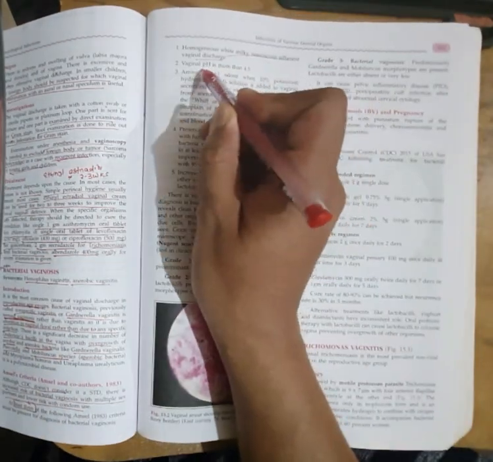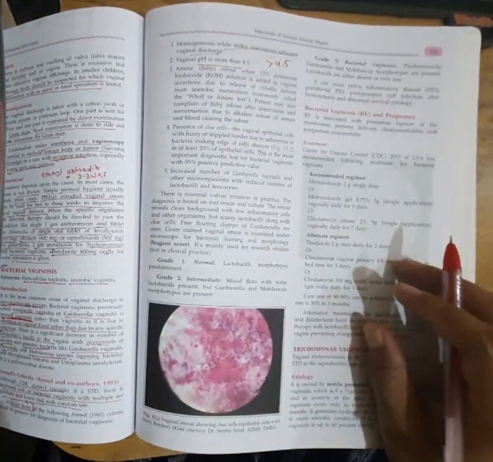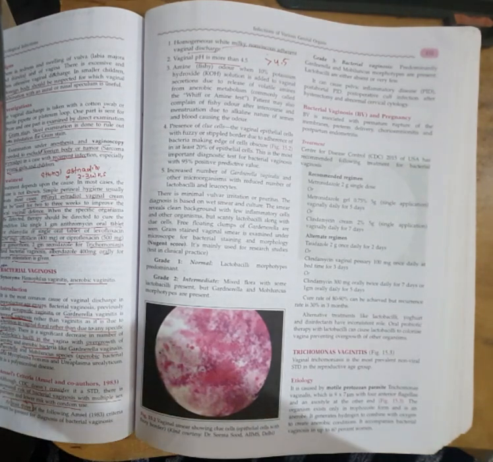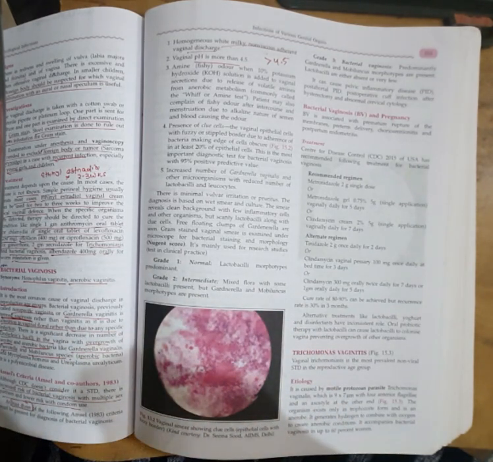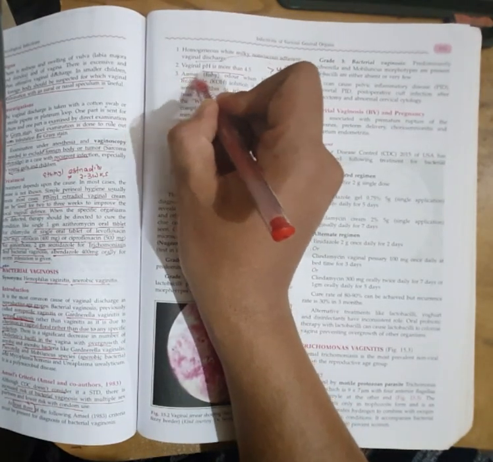The second criterion is vaginal pH more than 4.5. The first point is the characteristic of the vaginal discharge: homogeneous, white, milky, non-viscous, adherent vaginal discharge. The vaginal pH should be more than or equal to 4.5. Third is the amine or fishy odor.